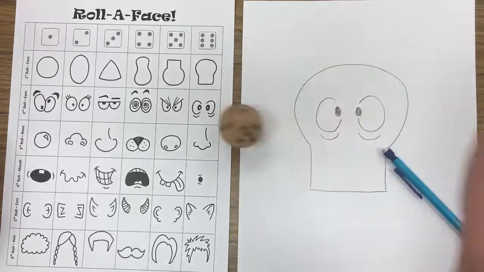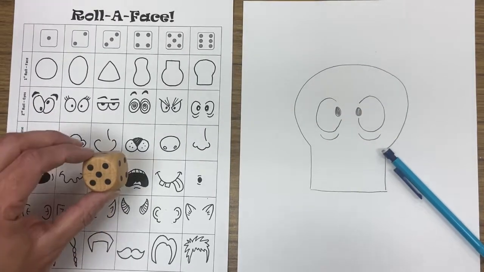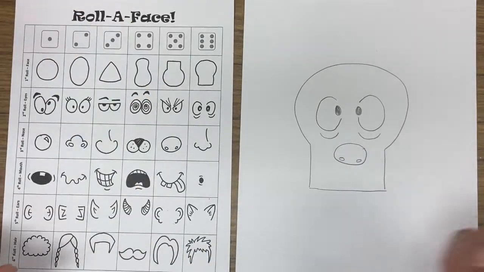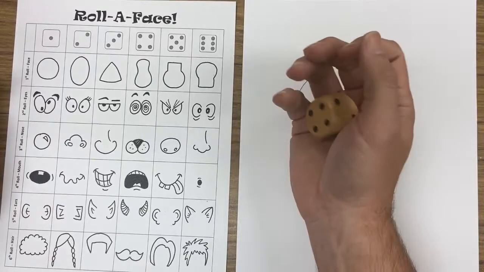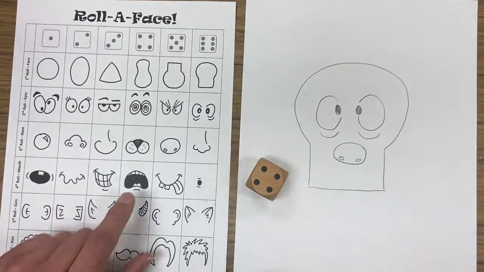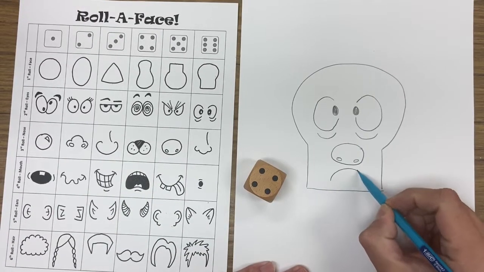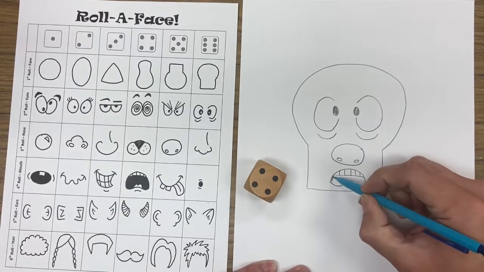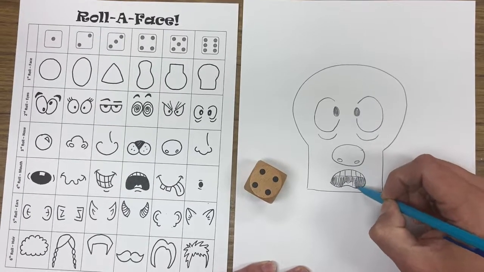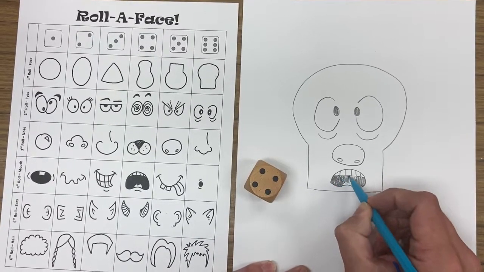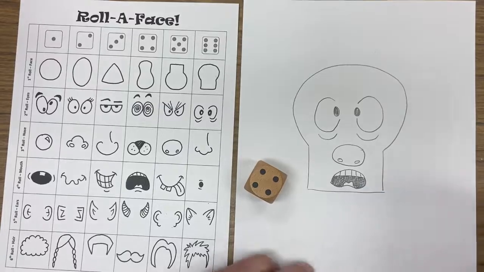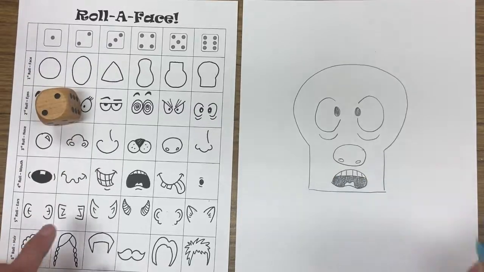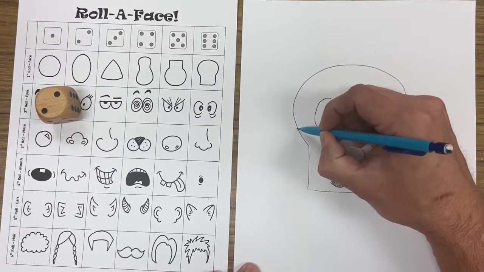Okay, now let's draw the nose. Whoa, that was a 5. Okay, it's this one. Big circle, 2 little circles. Okay, now we're gonna do the mouth. 4. That mouth. Okay, now the ears. Boom, a 2. Weird rectangular ears.